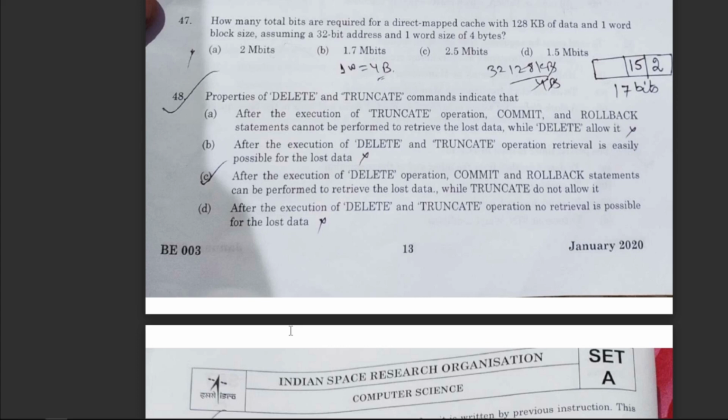So for 48 our answer is A and C, that is after the execution of truncate operation, commit and rollback statements cannot be performed to retrieve the lost data while delete allows it, right? And C is, after the execution of delete operation, commit and rollback statements can be performed to retrieve the lost data, right? While truncate does not allow it.